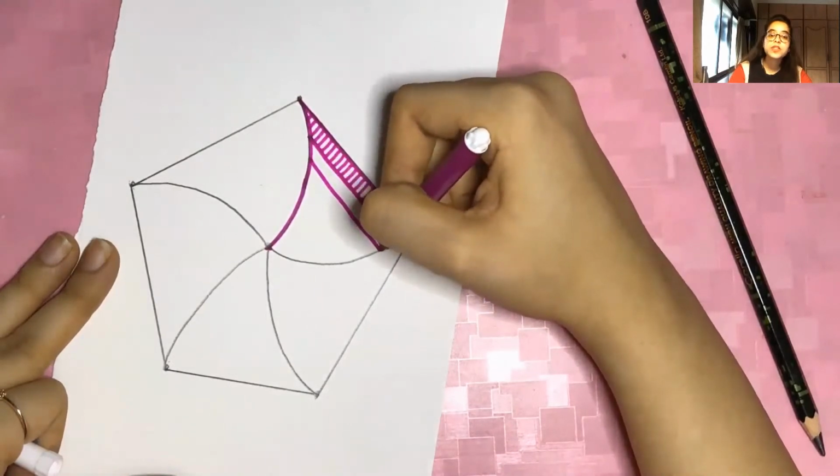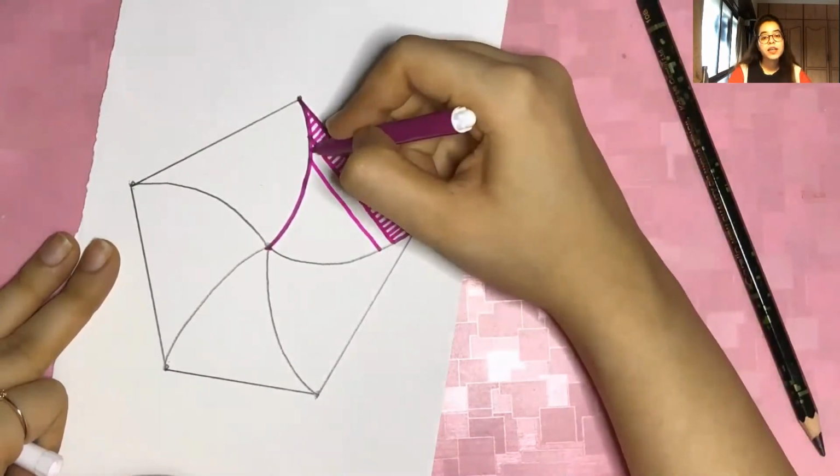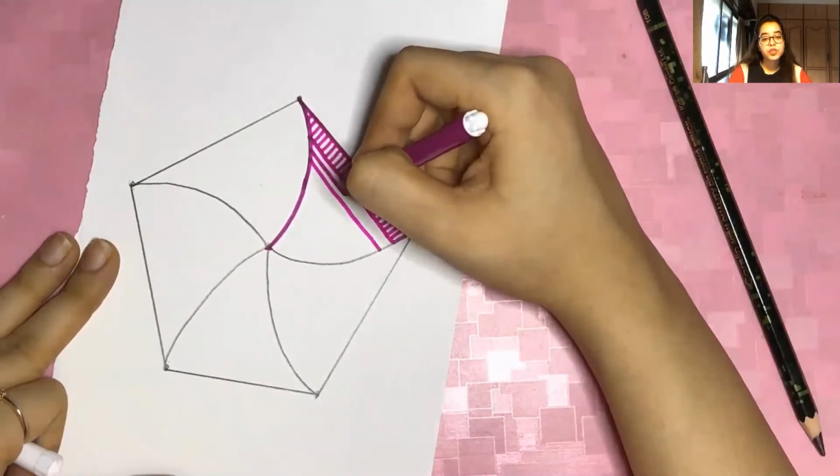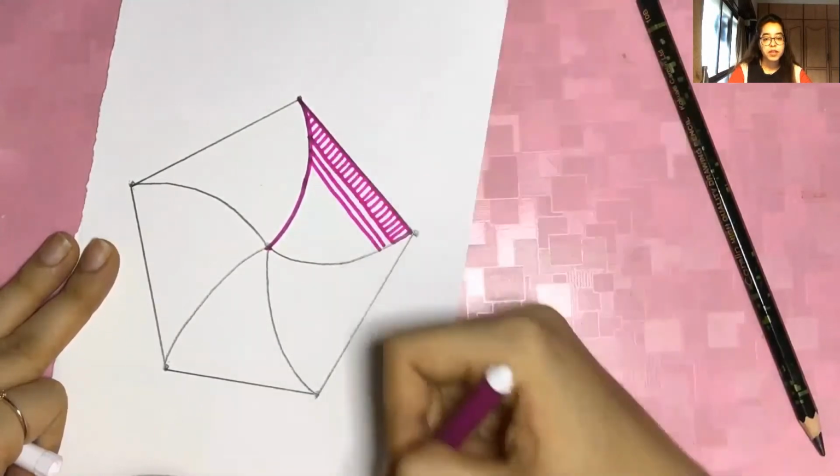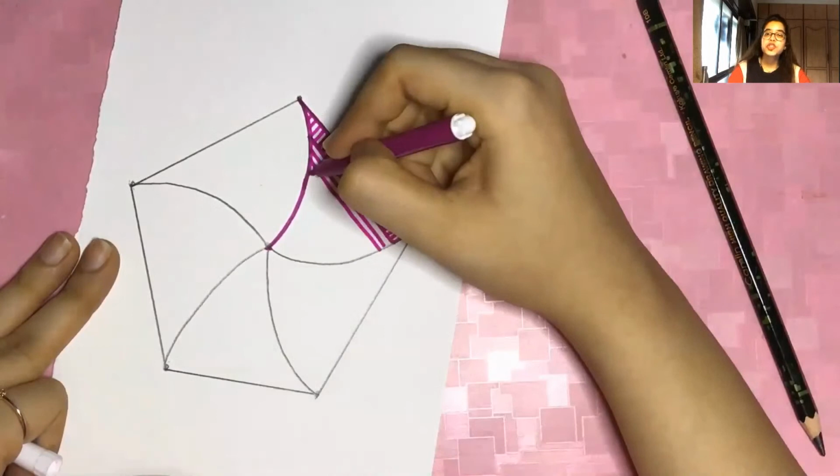Just leave a little bit of gap, draw the same line, and just draw another line in between. This time you can just make use of your own patterns if you wish to. Just make sure that your slant lines are parallel to the outer edge of the pentagon.